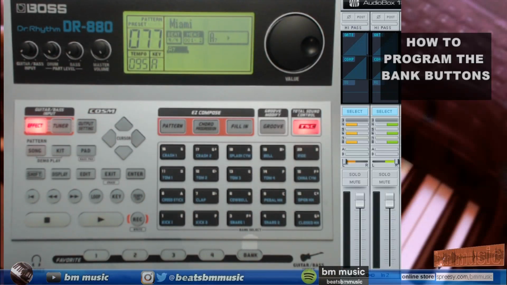We are here live with the DR880 from Boss. And in this video tutorial, we're going to be programming the banks. We've got 1, 2, 3, 4 favorites. All these represent the banks. We have 20 banks, and in each bank, 4 favorites patterns. So we're going to take a look at that today.